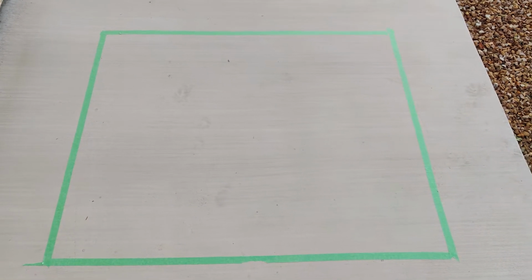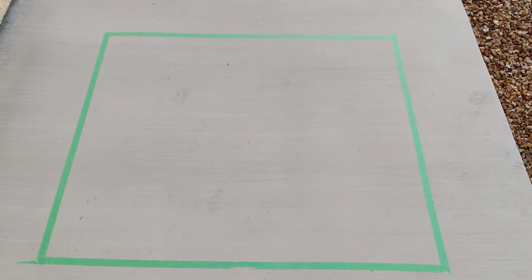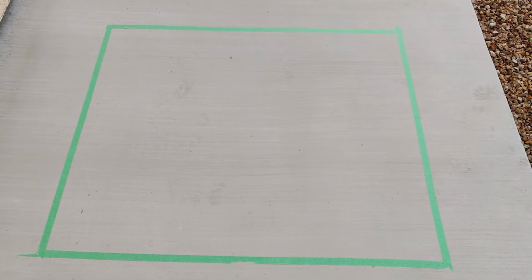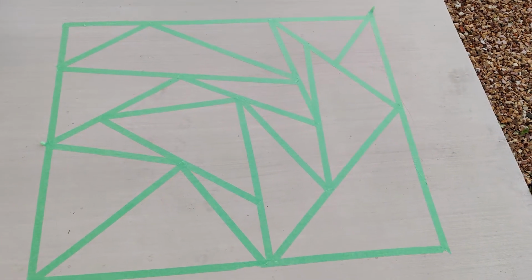So let's see what shapes I can make going around on the inside, and it's going to look abstract. It's not going to look like anything specific. Now here's mine all taped out for what I want to do.